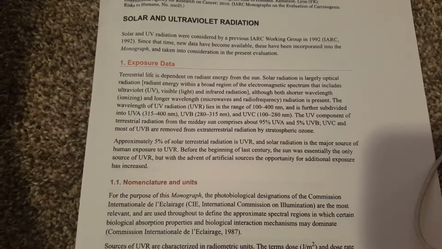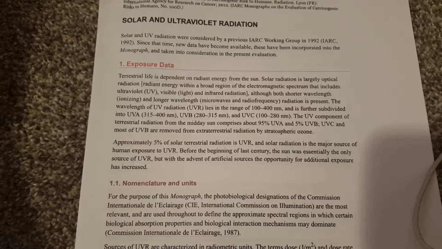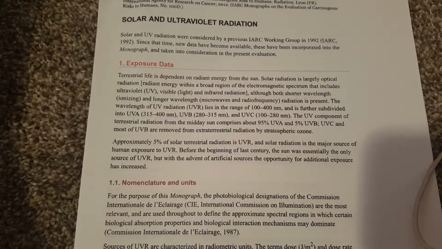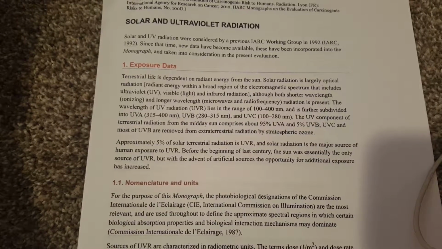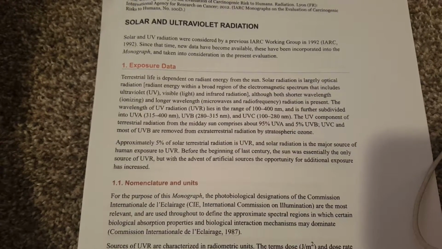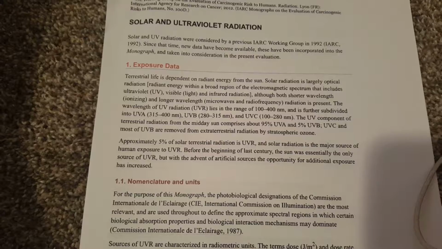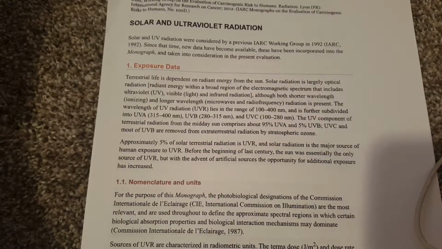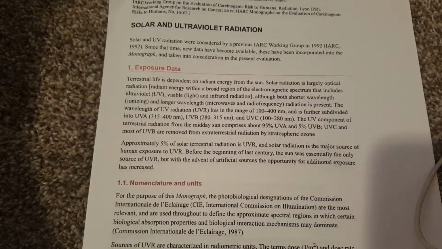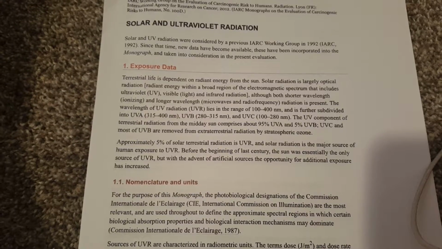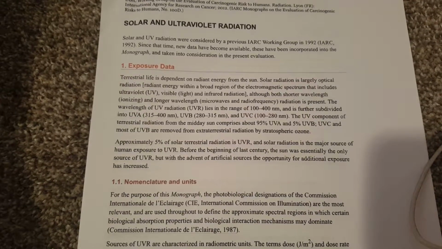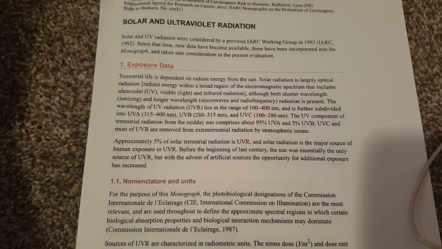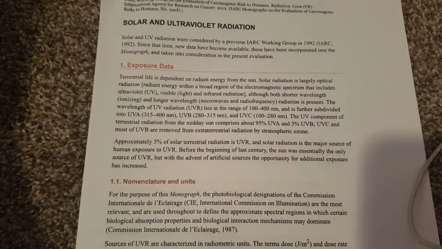Although both shorter wavelength ionizing and longer wavelength microwave and radio frequency radiation are present, the wavelength of UV radiation, UVR, lies in the range of 100 to 400 nm and is further subdivided into UVA, UVB, and UVC. UVA is 315 to 400 nm, UVB is 280 to 315 nm, and UVC is 100 to 280 nm.